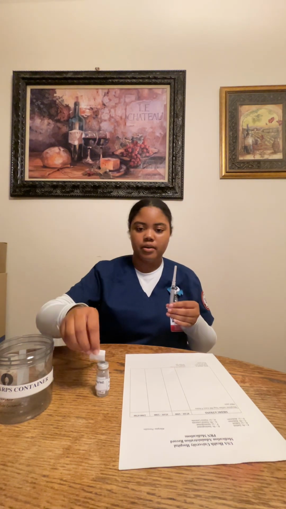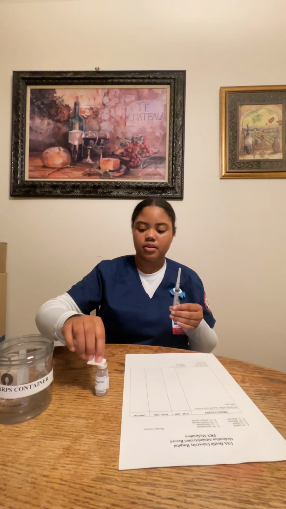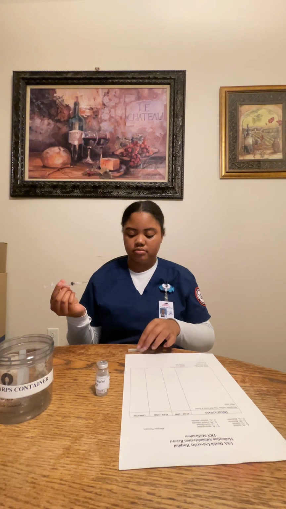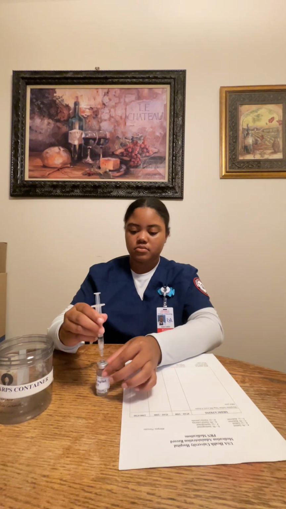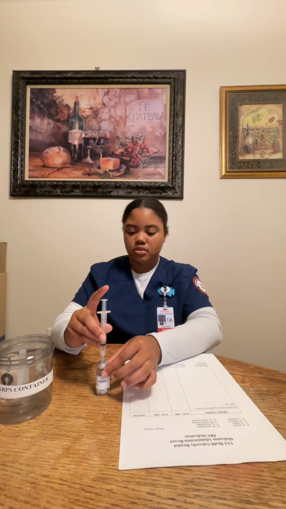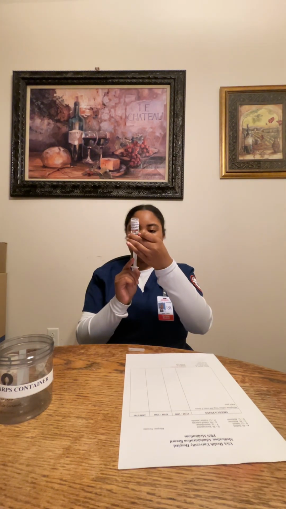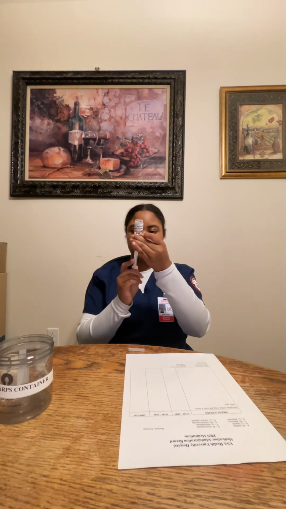I will grab an alcohol pad, clean off my valve, take off my cap, insert air, and pull back. Oh no, that was supposed to happen.